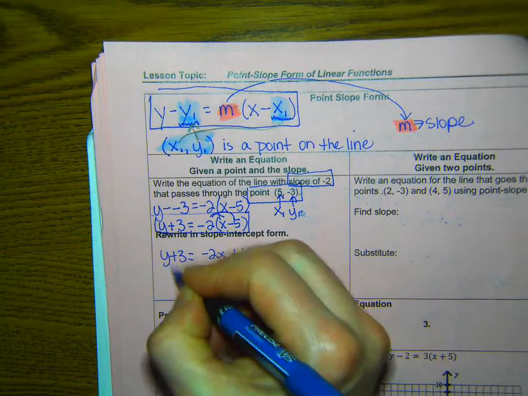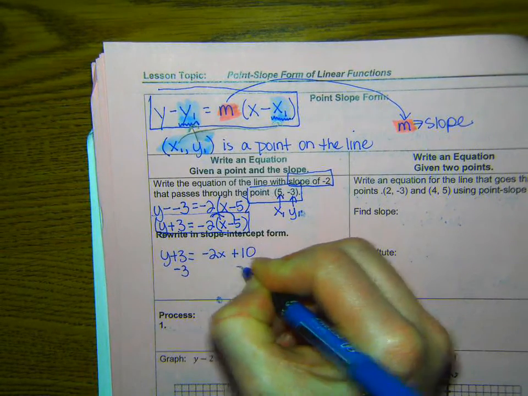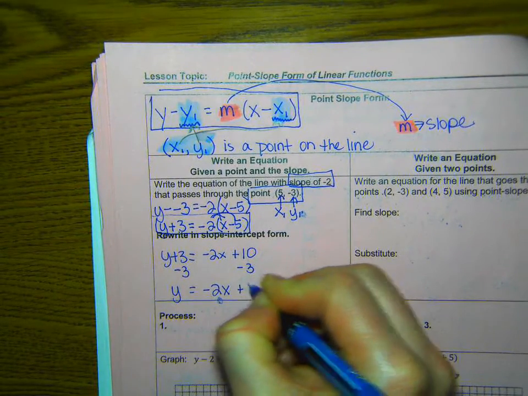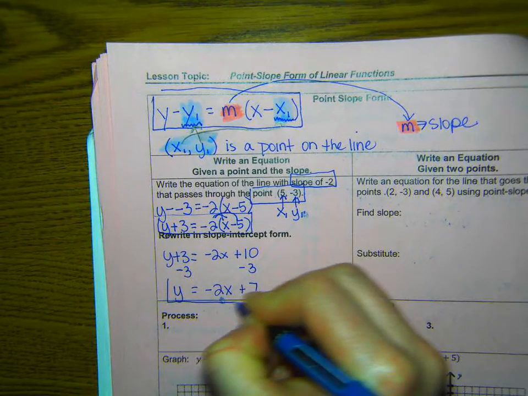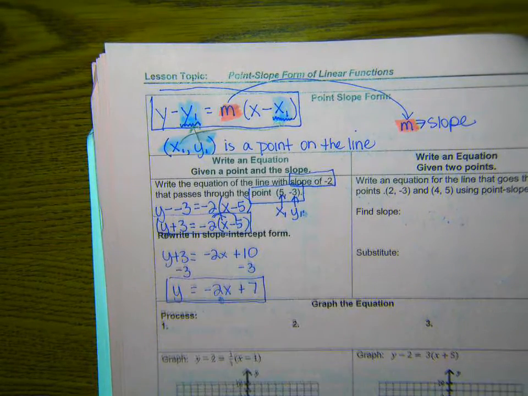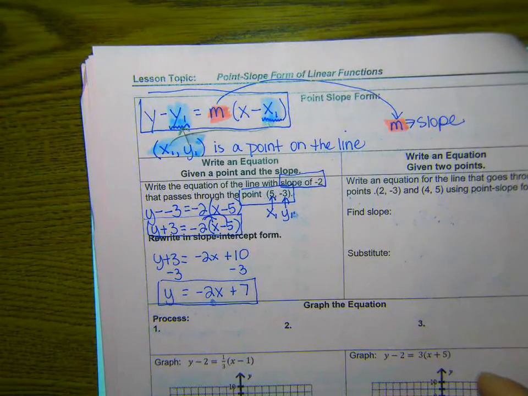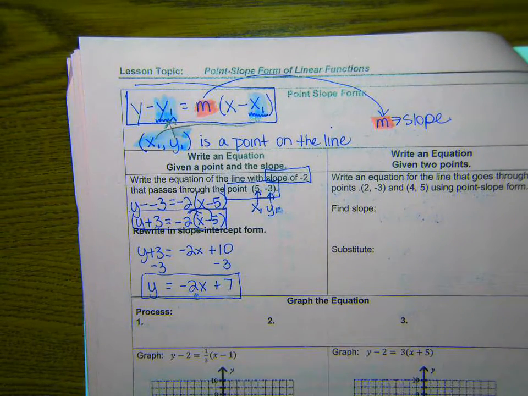Okay, what I have to do one last thing to get it to slope-intercept form. Caitlin? Subtract 3. Subtract the 3. So y equals negative 2x plus 7. Alrighty, so if I give you the point and the slope, it's kind of like a little matching. Where do I put this? Where do I put that? Where do I put that?